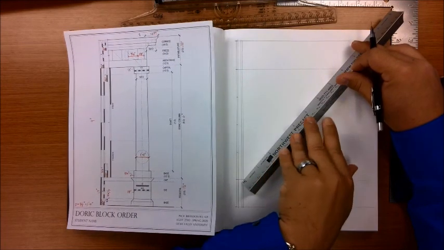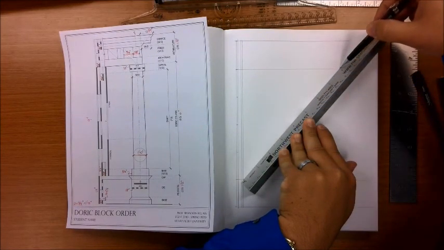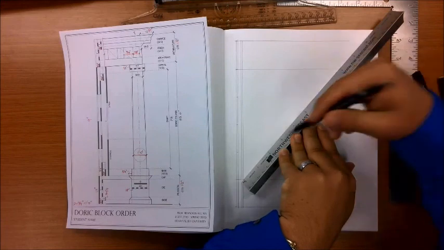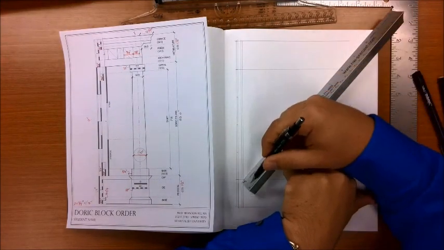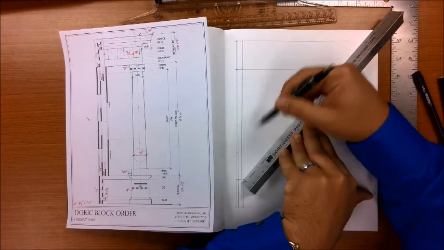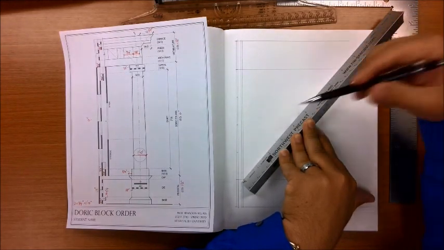So if you can see there, if I was to create a diagonal here, and this is not necessarily the way we're going to do it, that would allow me to divide this vertical dimension into 8 equal parts.